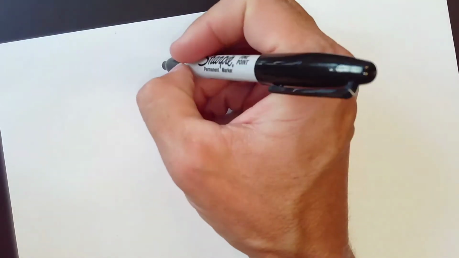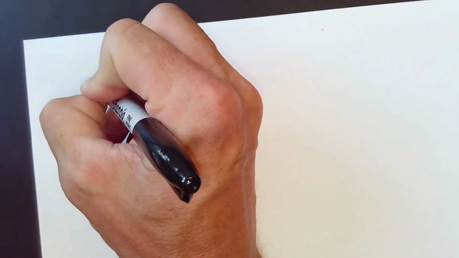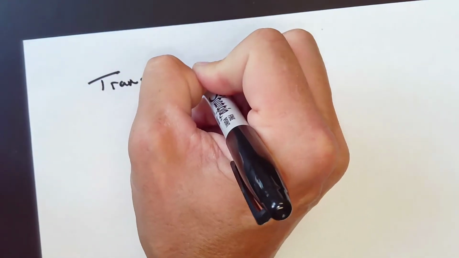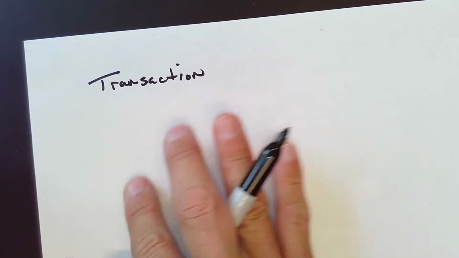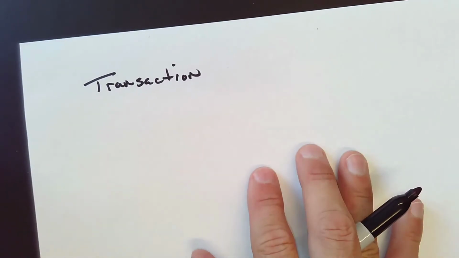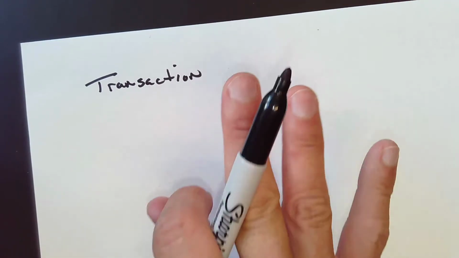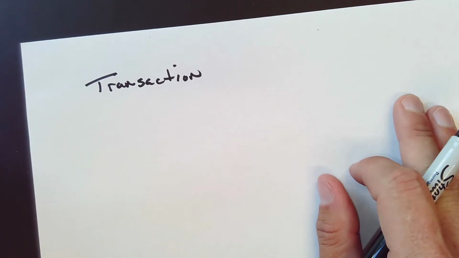So when we think about a transaction, any kind of a transaction, buy, sell, whatever, there are three dates that we've got to focus our attention on.